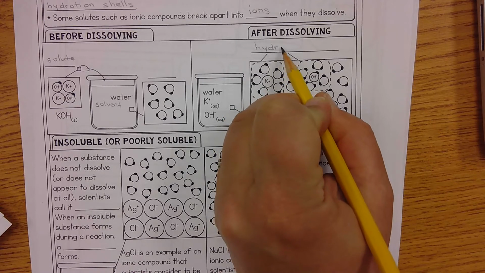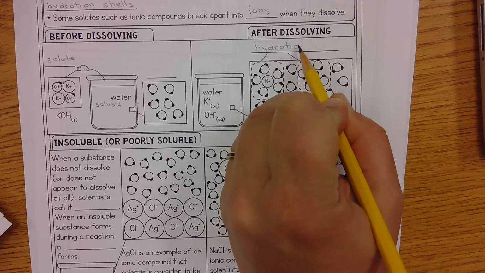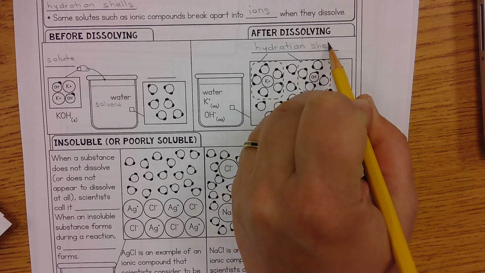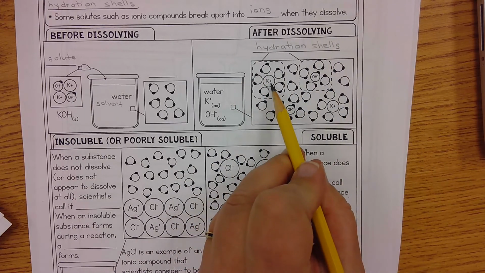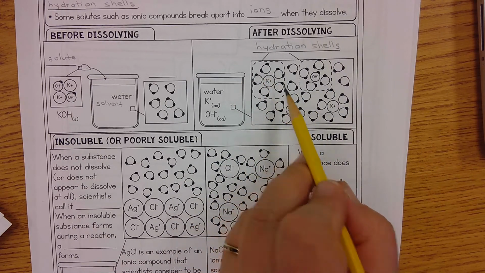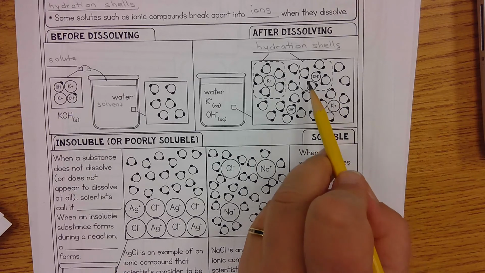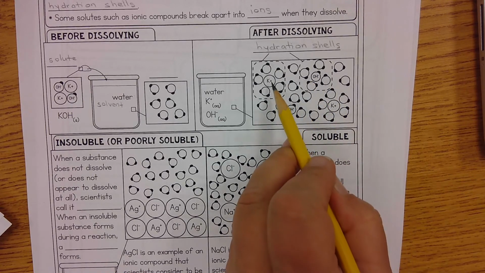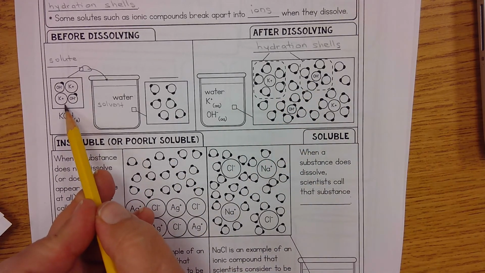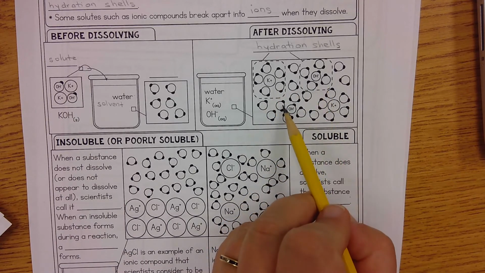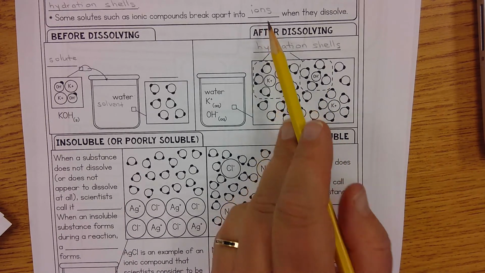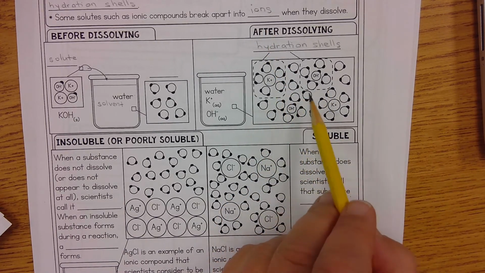We'll label them hydration shells around the potassium, around the hydroxide, and so this potassium hydroxide has split apart into its ions when it dissolved and is surrounded by water.